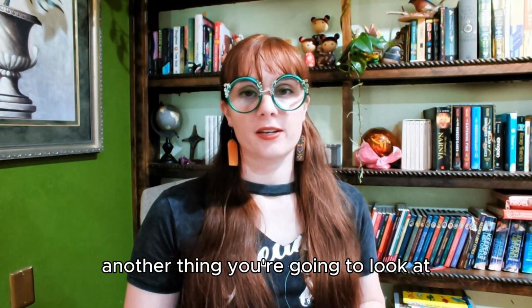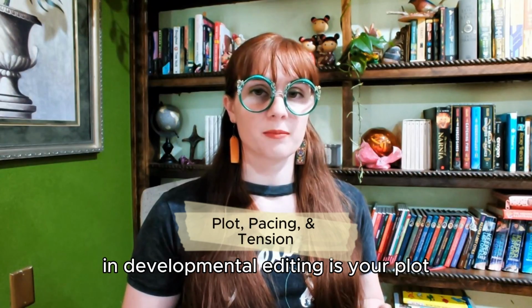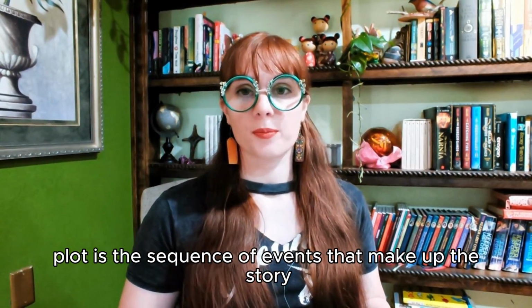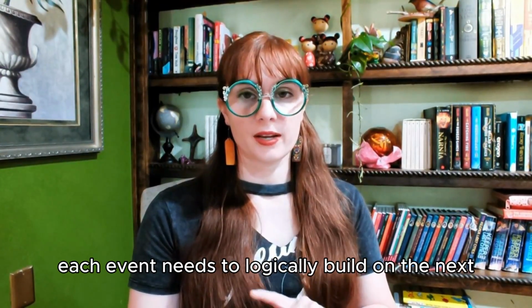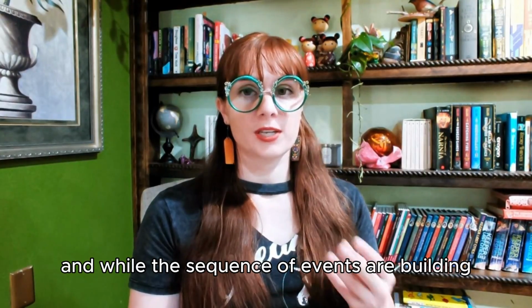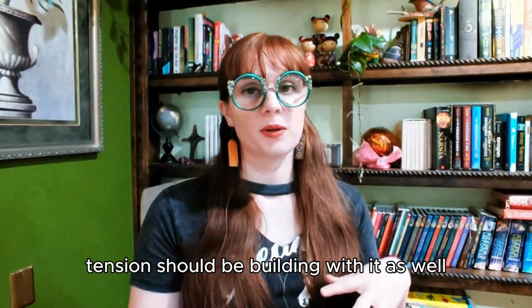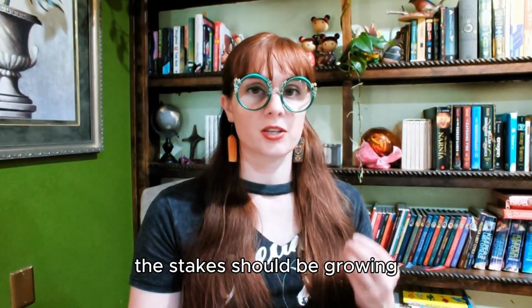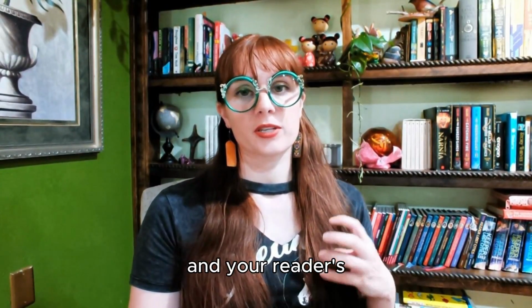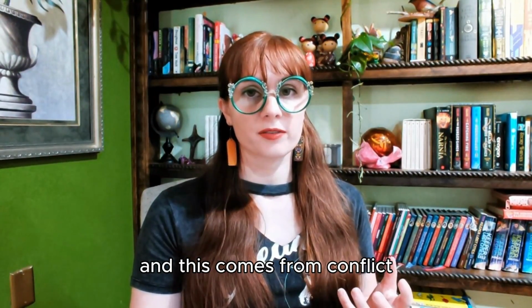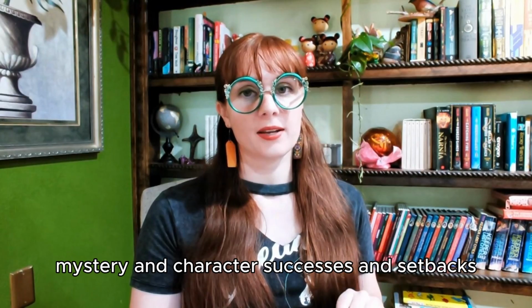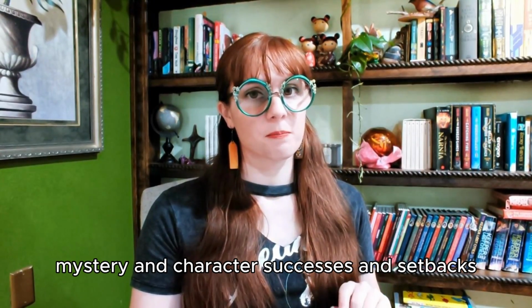Another thing you're going to look at in developmental editing is your plot, pacing, and tension. Plot is the sequence of events that make up the story. Each event needs to logically build on the next. And while the sequence of events are building, tension should be building with it as well. The stakes should be growing, and your reader's investment in the story needs to be growing as well. And this comes from conflict, mystery, and character successes and setbacks.